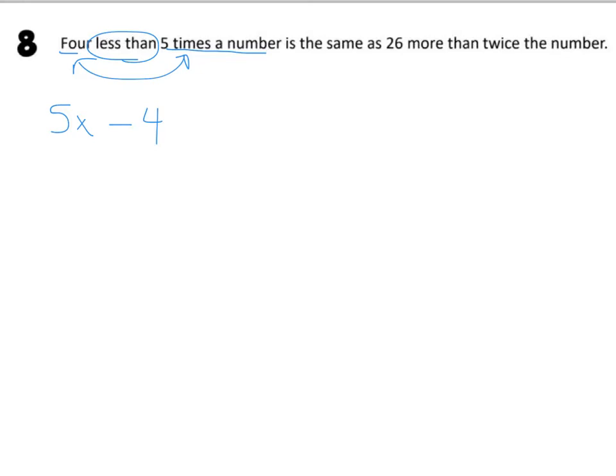Okay, then we see is the same as. Well, is the same as is our equal sign. If something's the same, it's equal. And then you see the next part is 26 more than twice the number. So 26 more than, we're going to be adding 26. And twice the number, when we do something twice, we multiply it by 2. Okay, so I end up with the equation 5x minus 4 equals 2x plus 26.